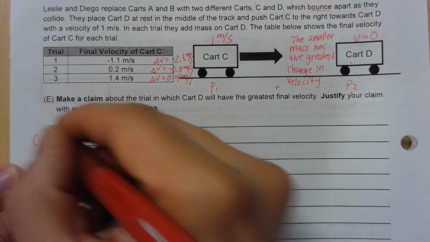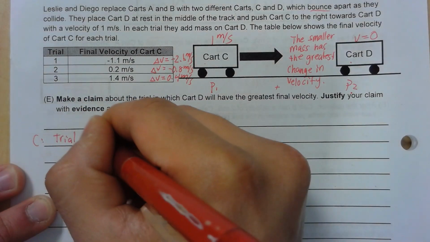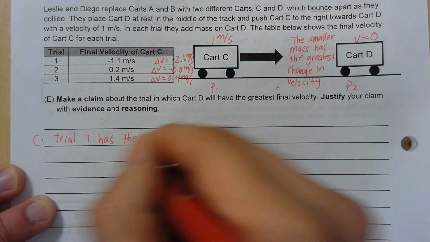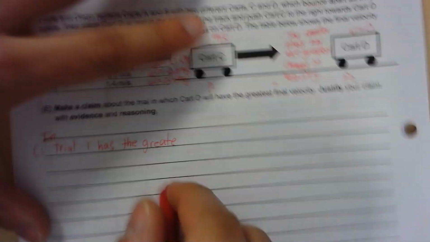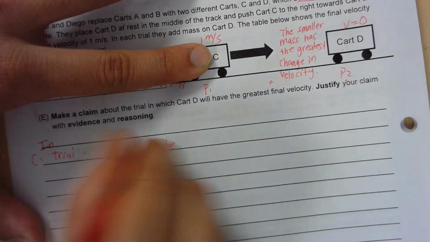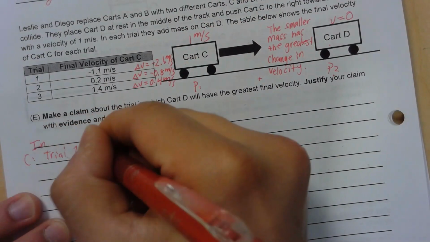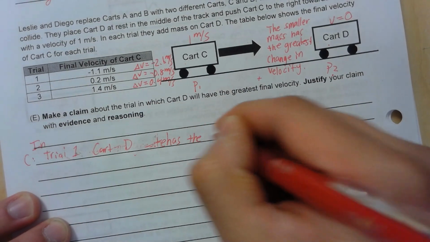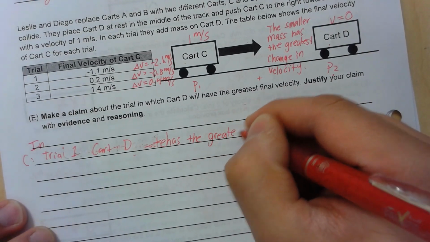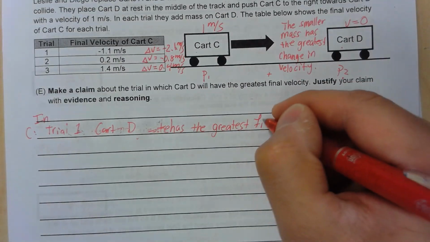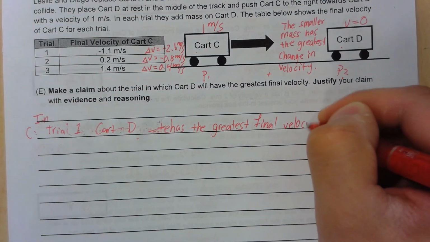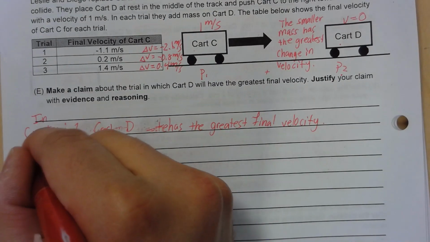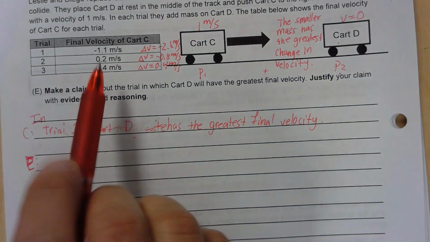So our claim: in trial 1, cart D has the greatest final velocity. Okay. To get our evidence point, we need to reference the table.